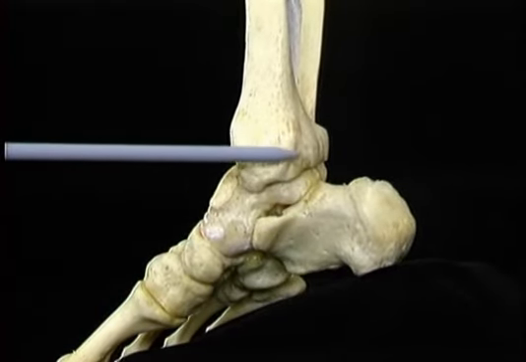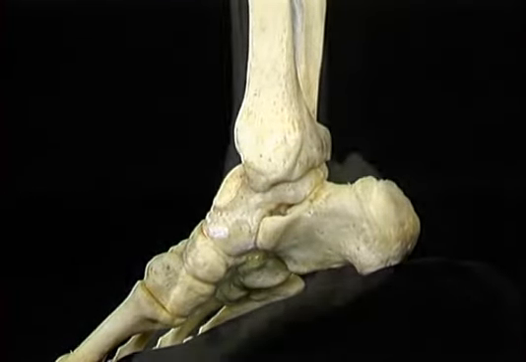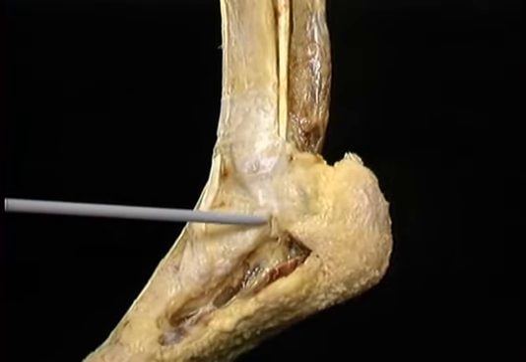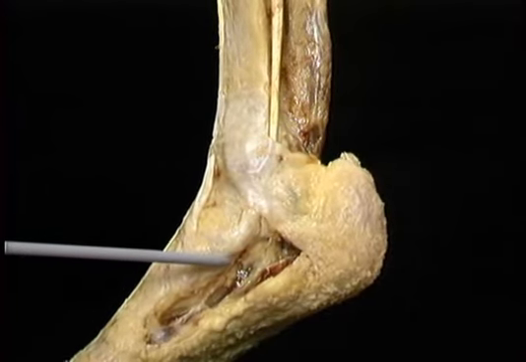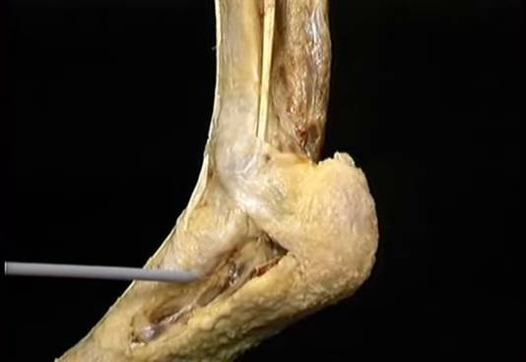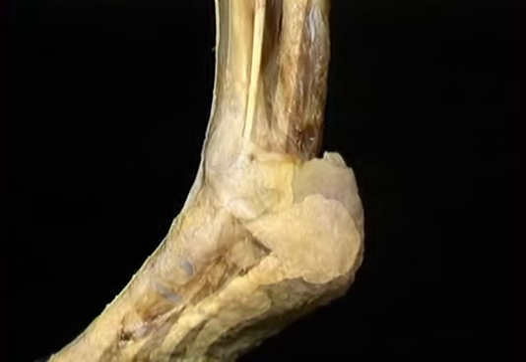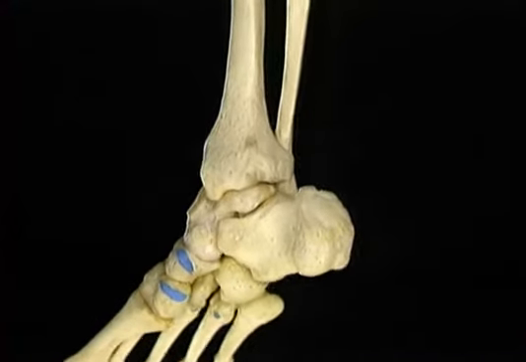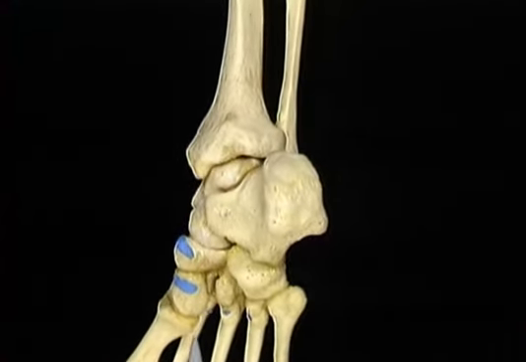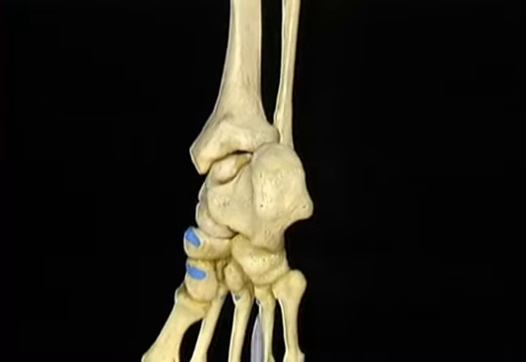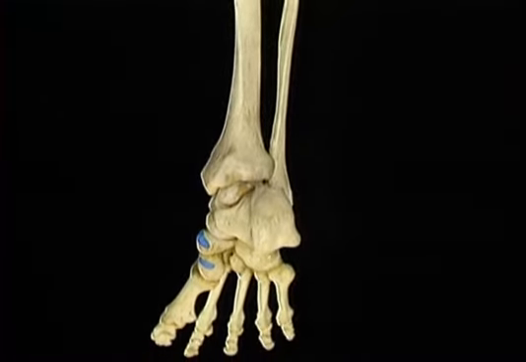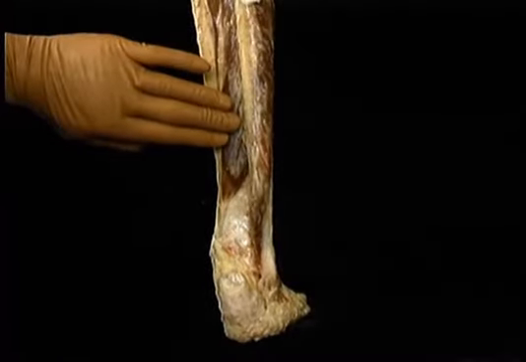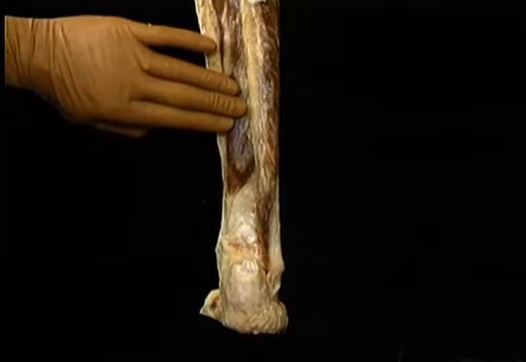Its tendon passes immediately behind the medial malleolus through a fibrous tunnel that's covered by the flexor retinaculum. Beyond the malleolus, the tendon of tibialis posterior fans out. It has a wide insertion here on the navicular and first cuneiform bones, and also under here on the bases of the 2nd, 3rd, and 4th metatarsals. Here's the action of tibialis posterior. It inverts the foot.